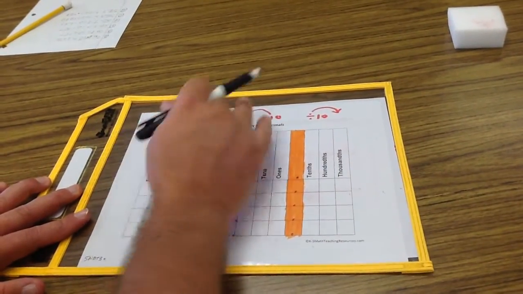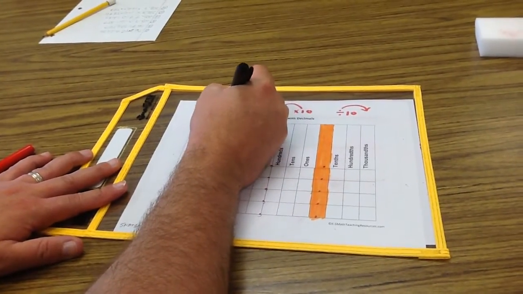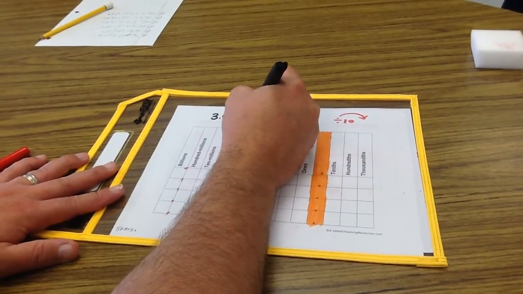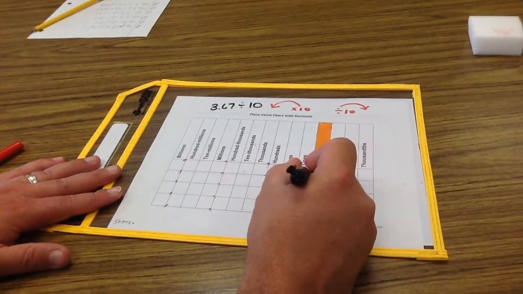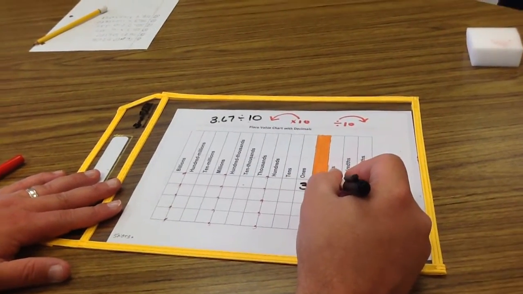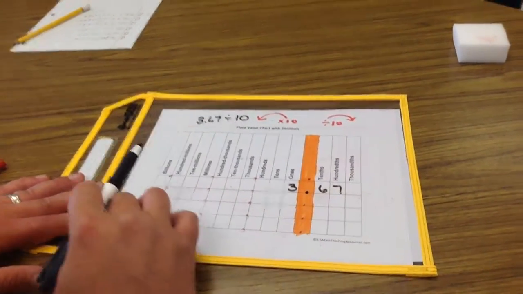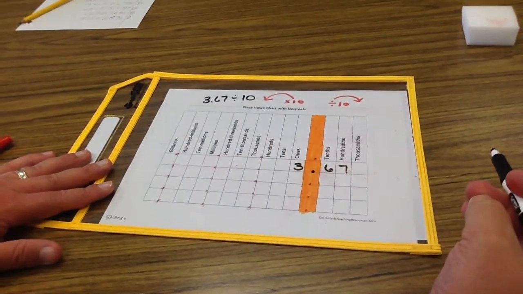Let's do a division problem. Let's say I have the same problem, except let's say I have 3 and 67 hundredths, and I divide by 10. I'm going to write out the number correctly: 3 and, every time I hear the word "and," I know there's a decimal point, 67 hundredths. I'm going to divide by 10, which means that I'm going to go one place value to the right.